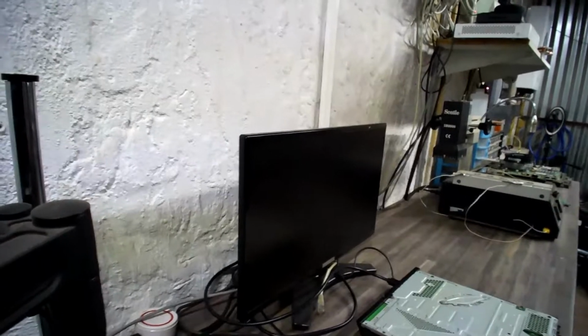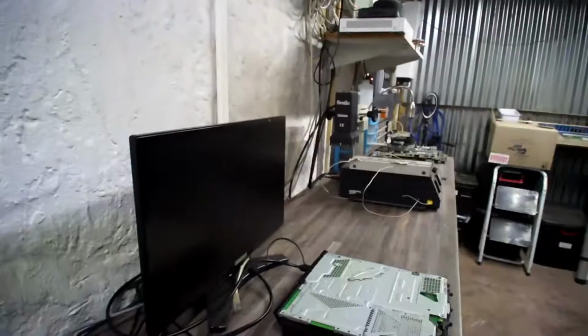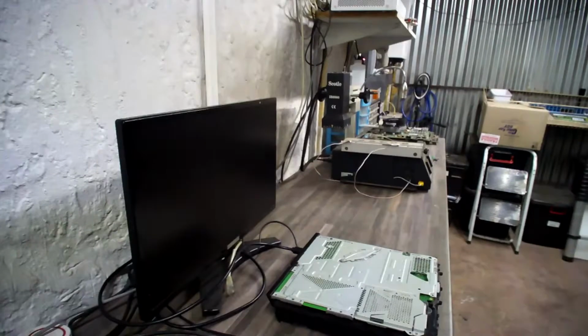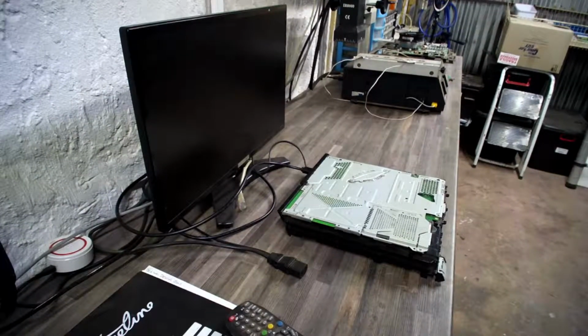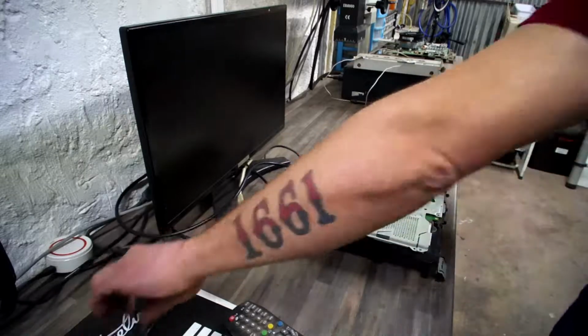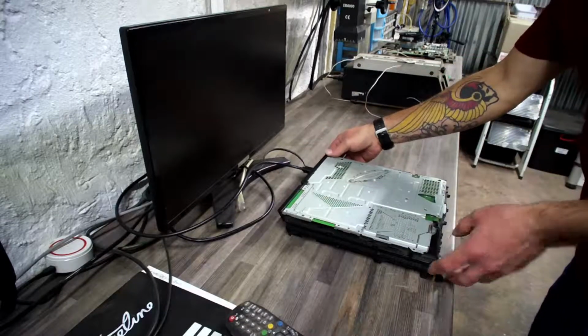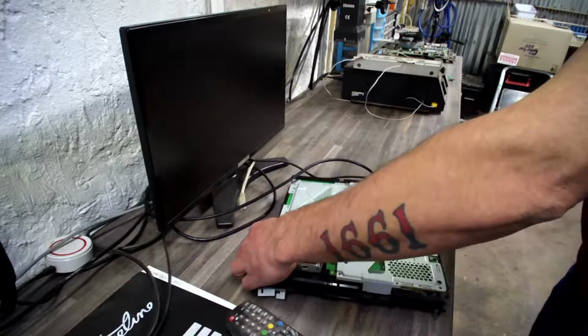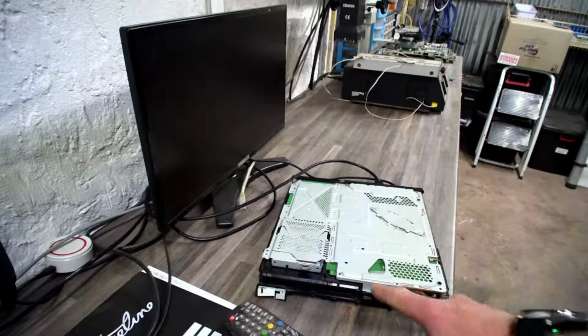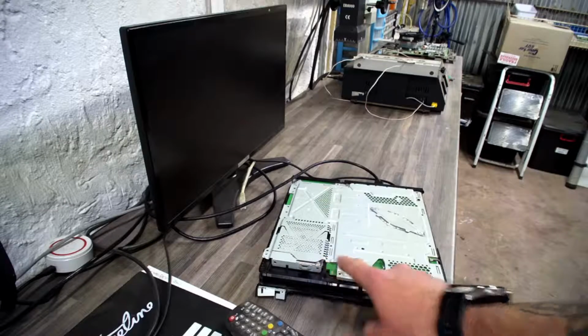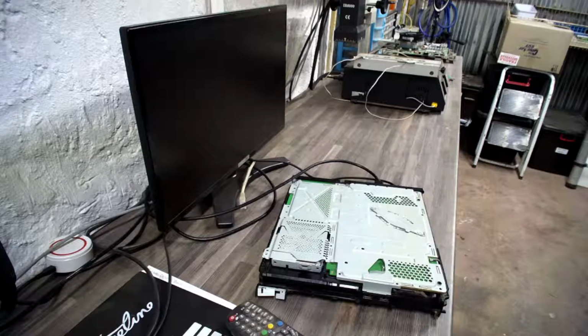Make sure you guys can see the light on the board. Alright, so basically the light there by the on-off switch, we want that to turn blue and give us a picture on the screen. If it stays white, we still got a problem with the HDMI circuit. So let's test it.